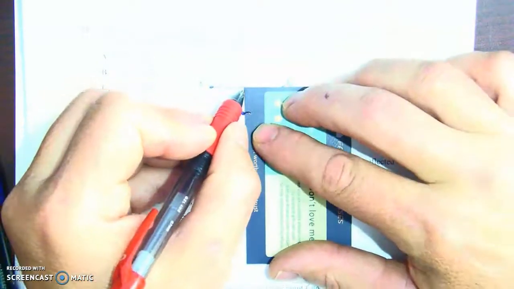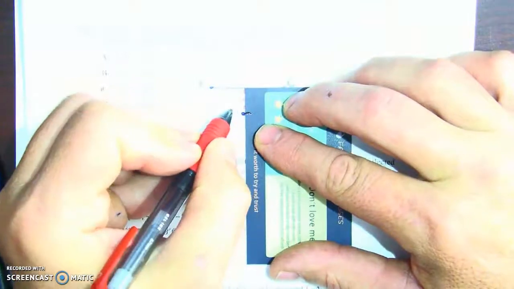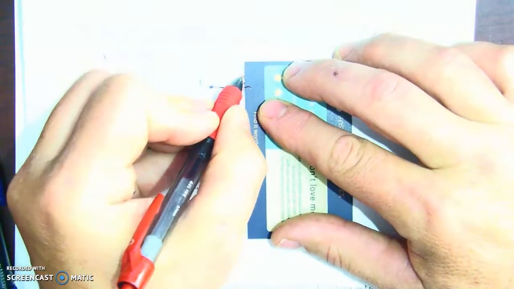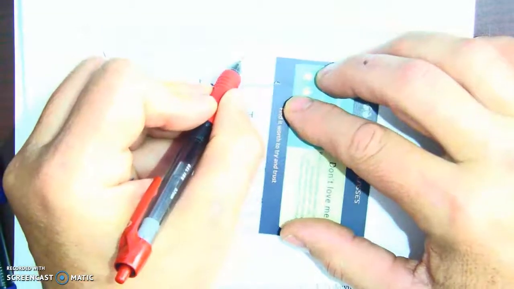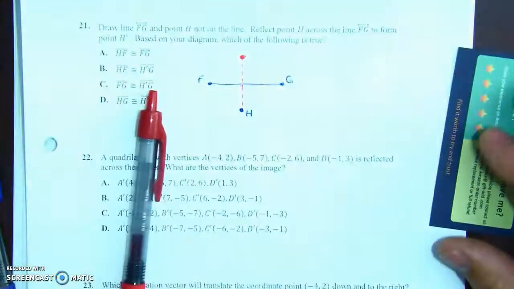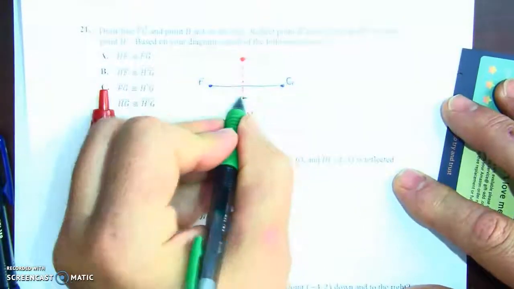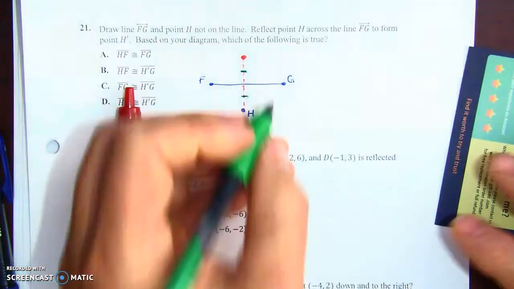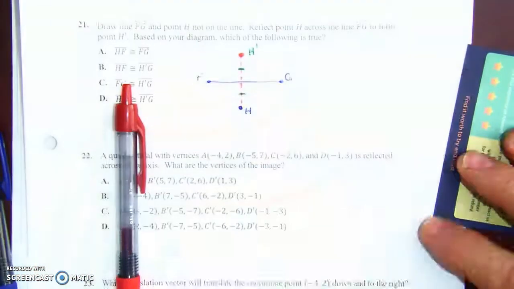So that's the key thing. So I'm going to do it dashed. Okay, and then I'll do the same thing up here. I'm going to dash it up here, and I'm going to put that point here. So the distance from here to here are the same, okay? Because that's what we're reflecting. So we're going to call this our H prime.